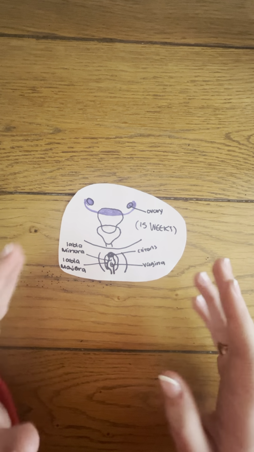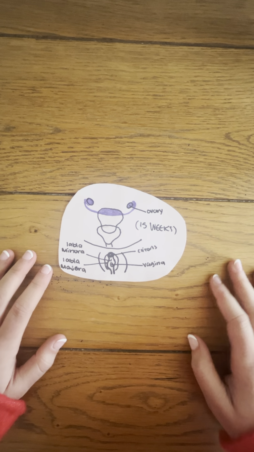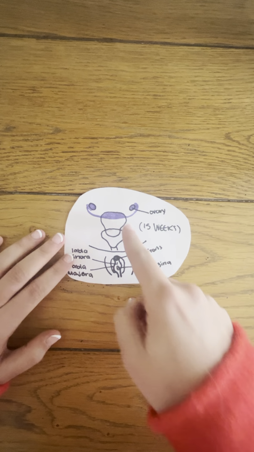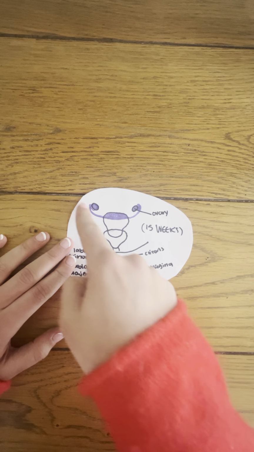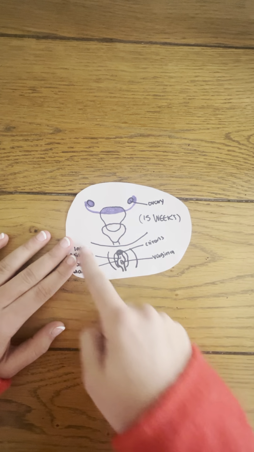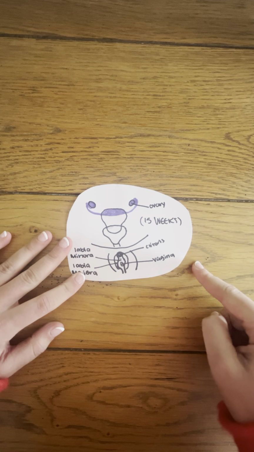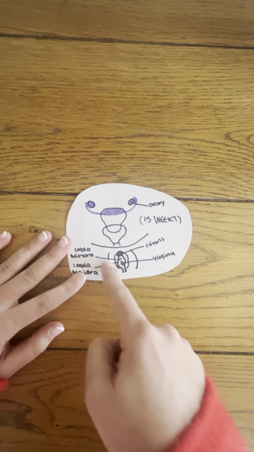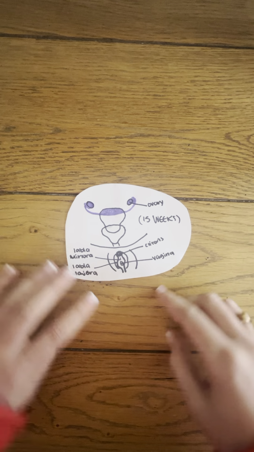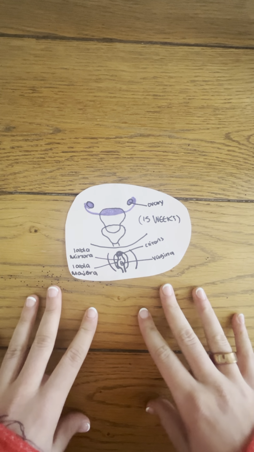Next, we're going to move forward as things are fully differentiated in this third stage of 15 weeks. We can now see fully formed ovaries. We now have completely put-together genitalia down here. We have the clitoris, we see the vagina, we even see the labia minora and the labia majora. There is complete sexual differentiation here.